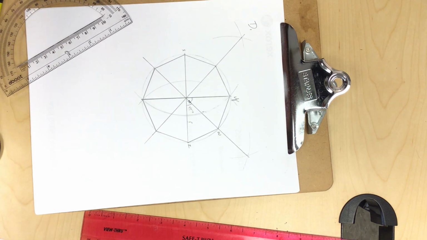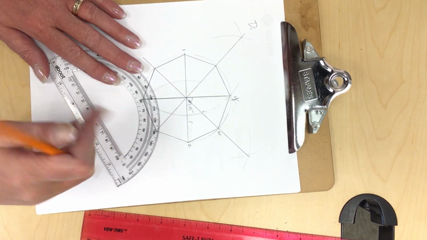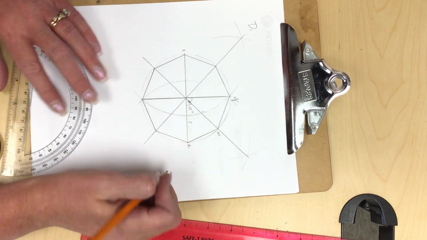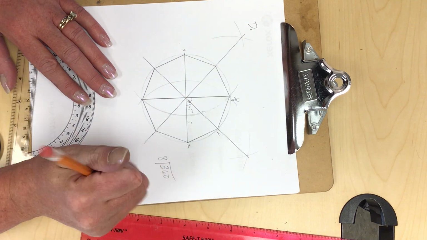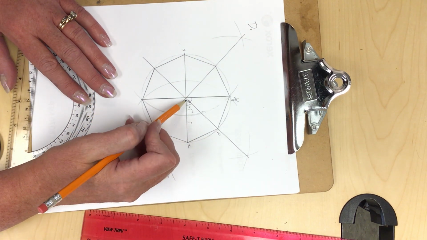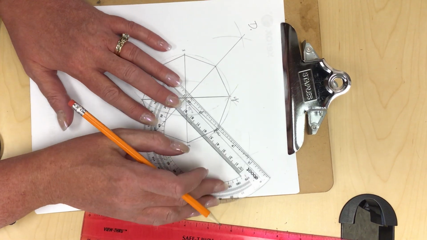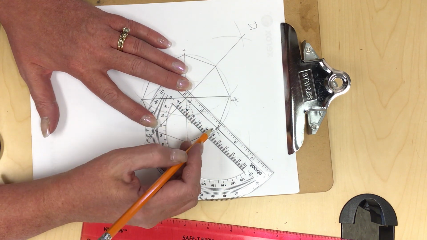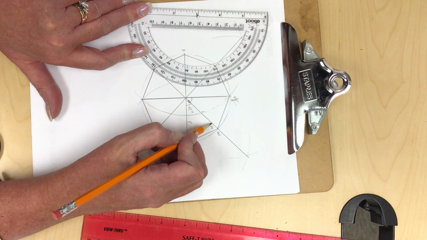Okay, flipped it over to number 11. What is the measure of WMZ? WMZ, I already measured it, it was 45, which is 1/8 of maybe 360. I would take 360 and divide it by 8 and see what you get. What is the measure of MWZ? So this one. So we would put this on the W, which is the vertex. And this goes up to, it looks like 70 to me.